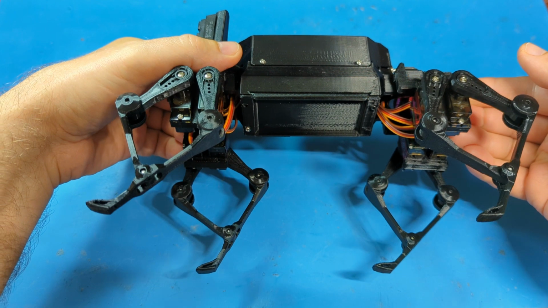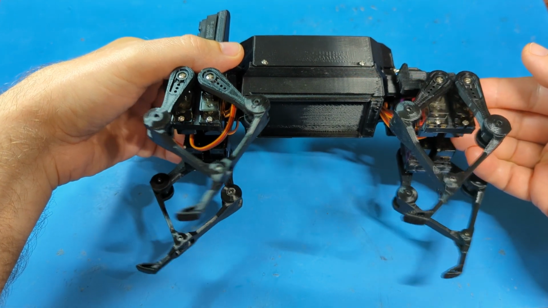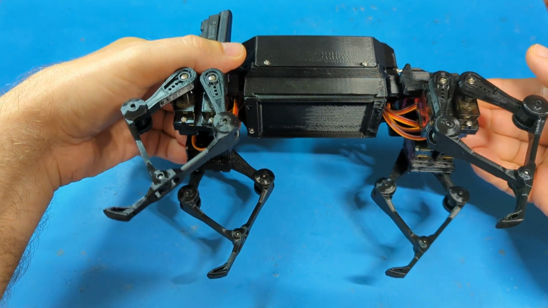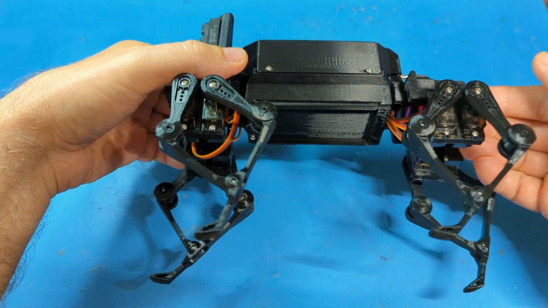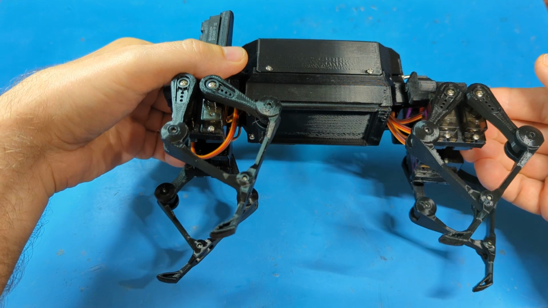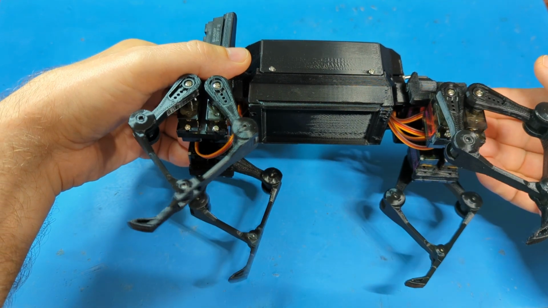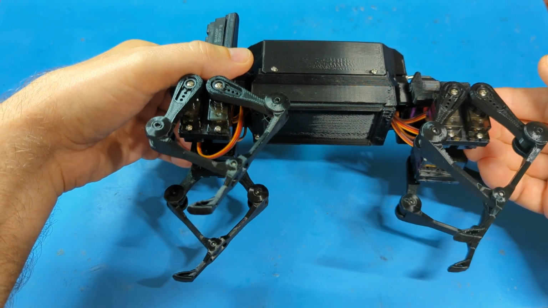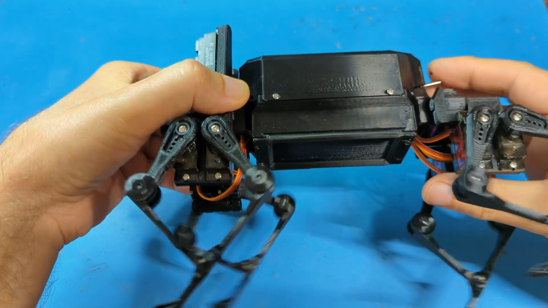So now we see that the robot is not moving constantly. Every leg has a few positions and it switches from one position to another. We can explain it on paper.